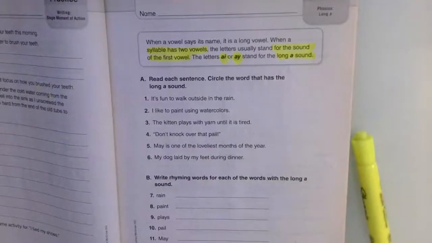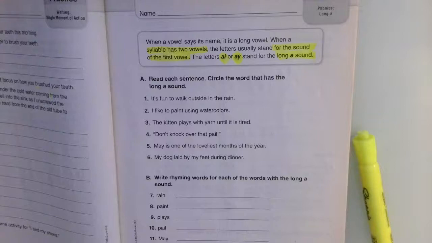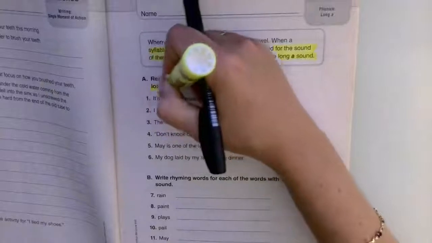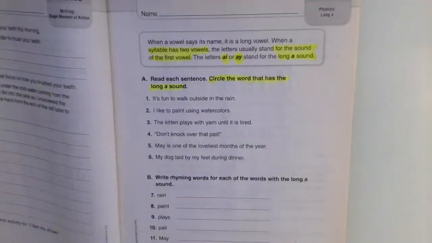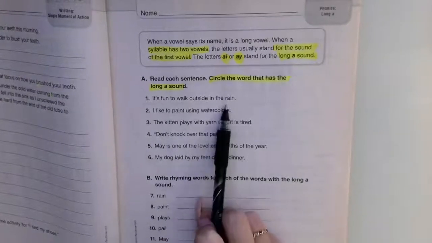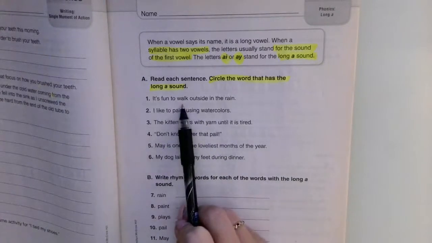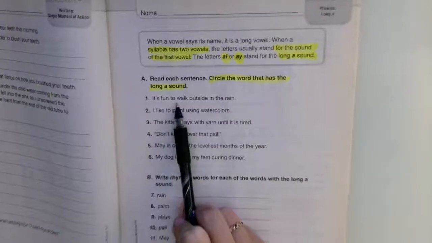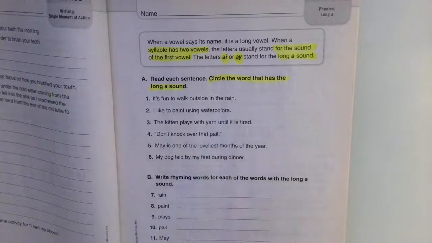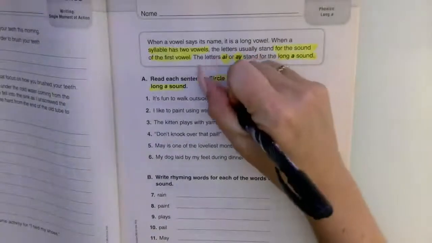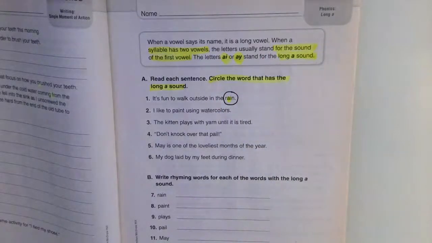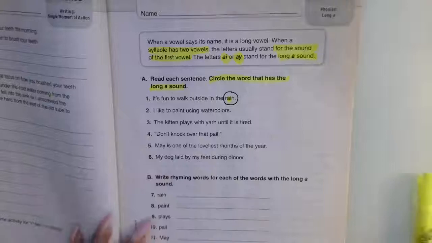Okay, so in section A, it says read each sentence and circle the word that has the long A sound. All right, so number 1 says, it's fun to walk outside in the rain. You have the words walk and rain that use the letter A, but in walk, A is a short A, and in rain, I actually hear the A. So I'm going to circle rain, and I'm actually going to go ahead and highlight AI. Okay? Do the same for 2 through 6.